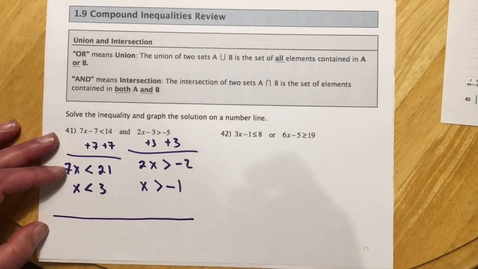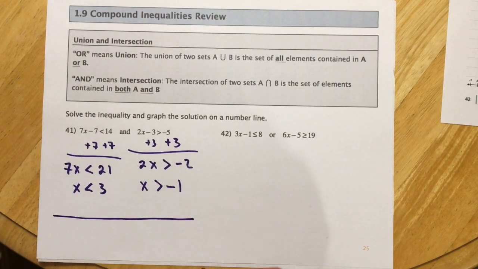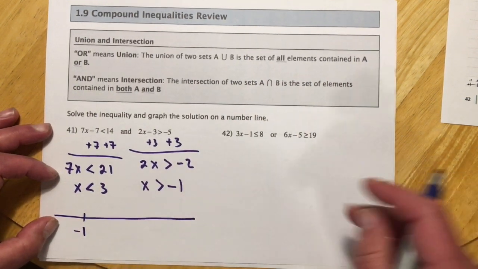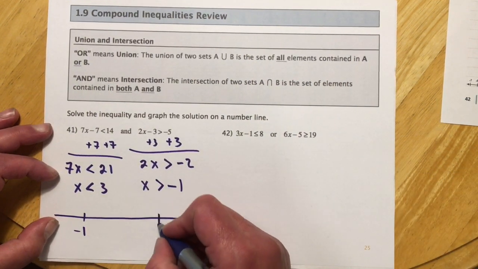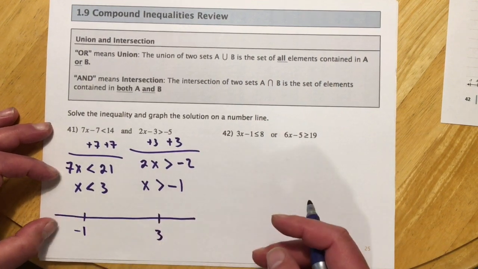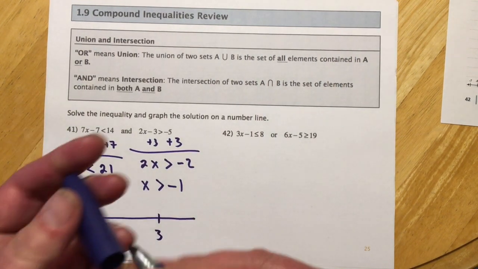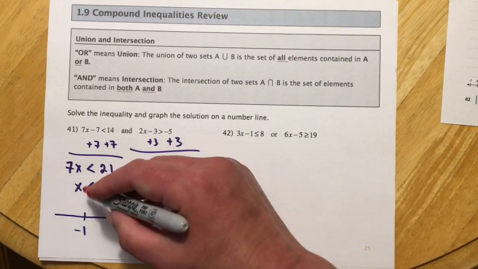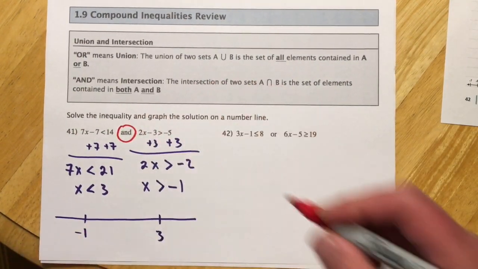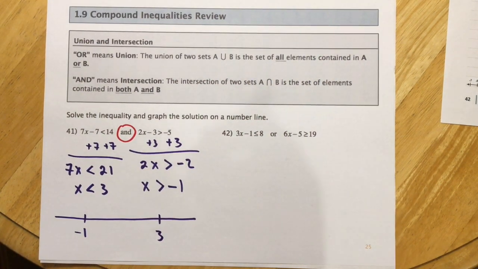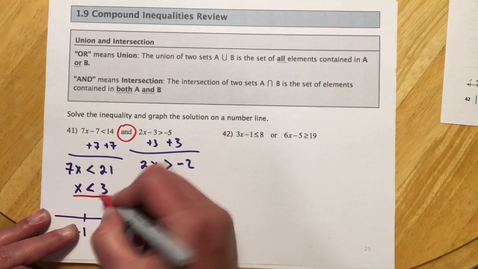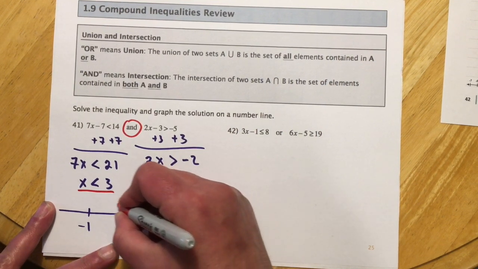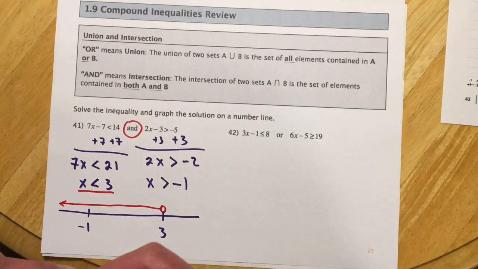Let me get this drawn. Again, it doesn't have to be a fancy graph. Make sure you get negative 1 if you have to label it yourself, to the left, and positive 3 to the right, because that's where they really are on the number line. And then thinking about what this is going to look like, it's an and, so we want where we have both graphs. So x less than 3, I'll do in red. That would be here and going that way.